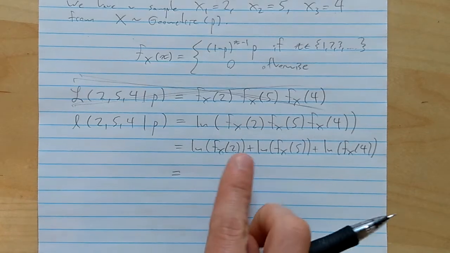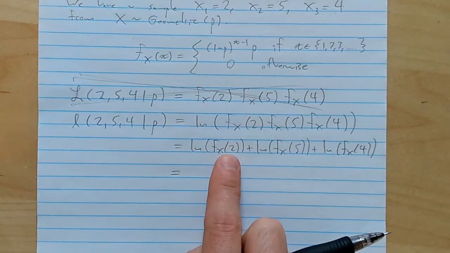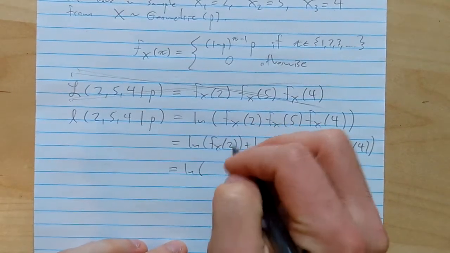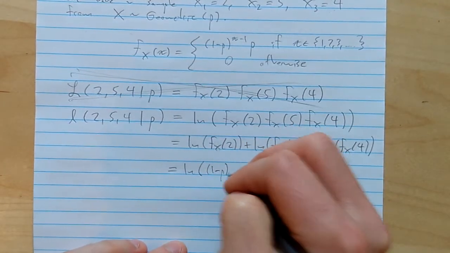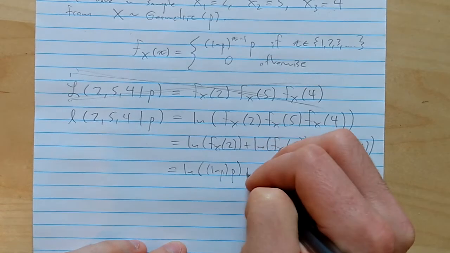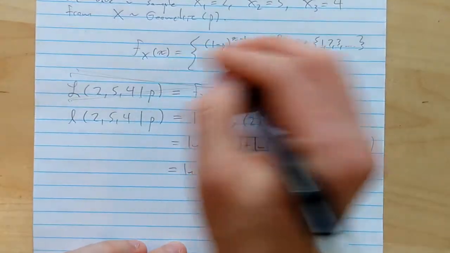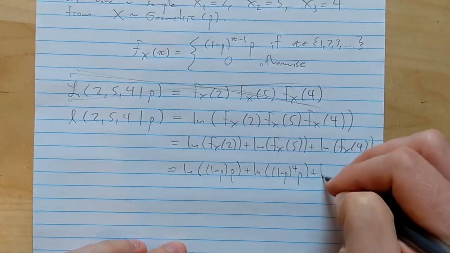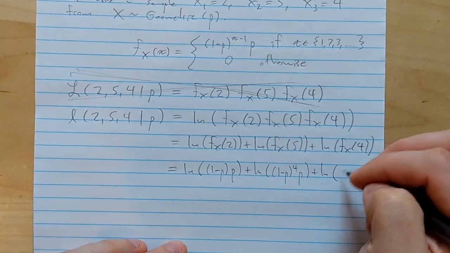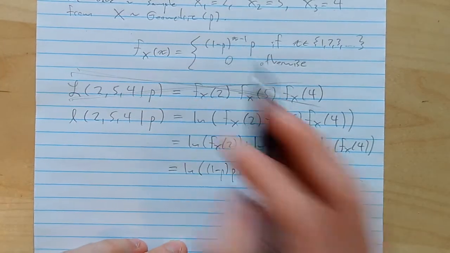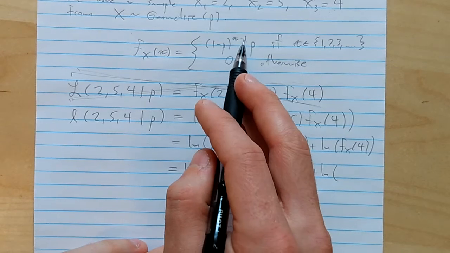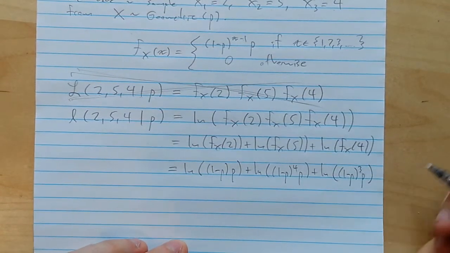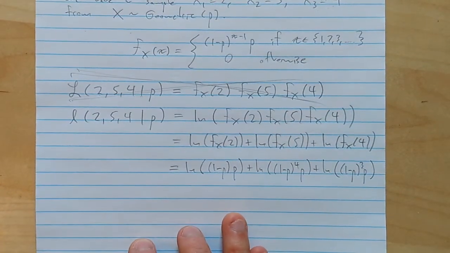So let's actually plug everything in and figure this out. We have 2 going in for x, so what's f(x) at 2? 1 minus p, 2 minus 1 is 1, times p. Plug in the 5: 1 minus p to the 4 times p. And plug in the 4: 4 minus 1 gives you 3, and times p. All right, so there we go.